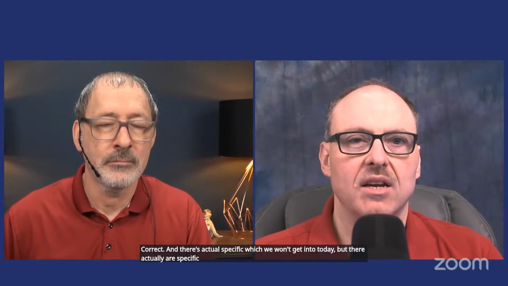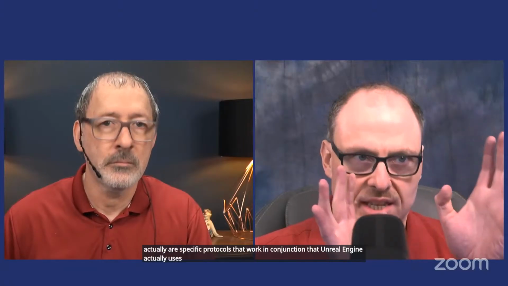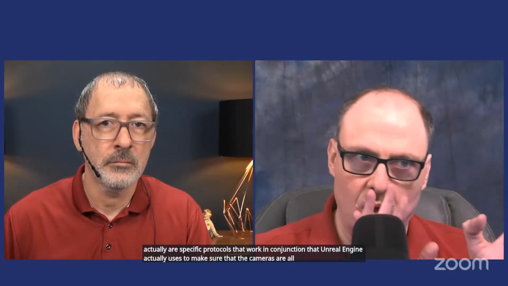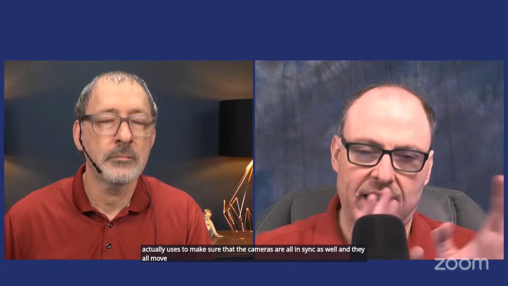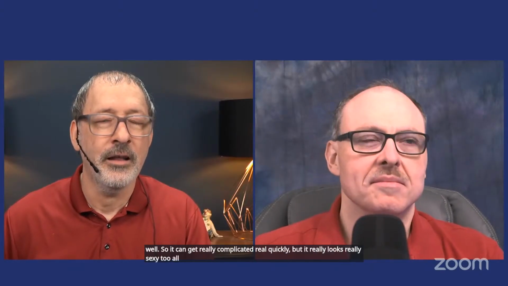Correct. And there are actually specific protocols, which we won't get into today, that work in conjunction and that Unreal Engine uses to make sure the cameras are all in sync, and they all move as Unreal Engine moves. So it actually sends the commands to the cameras as well. It can get really complicated really quickly, but it looks really sexy too, all at the same time.